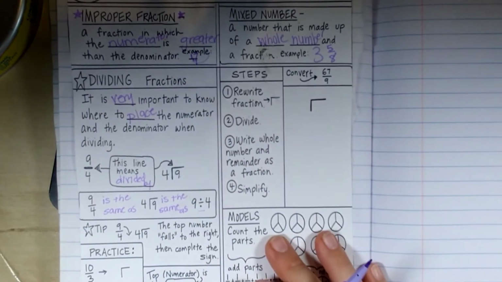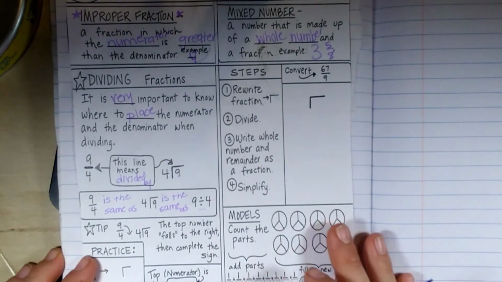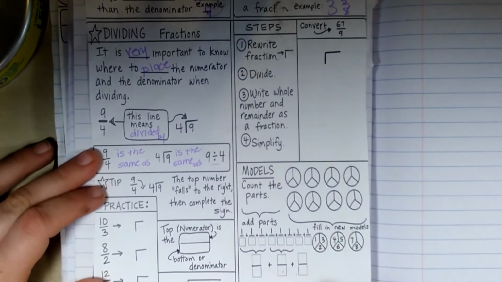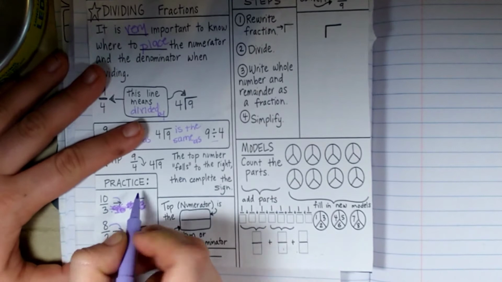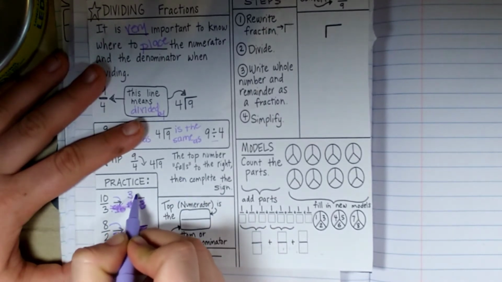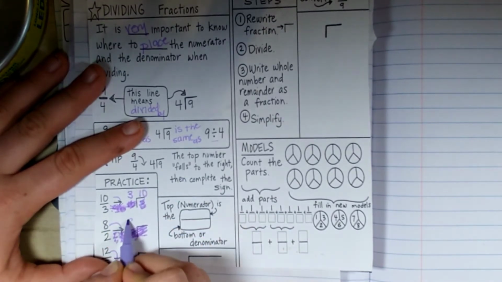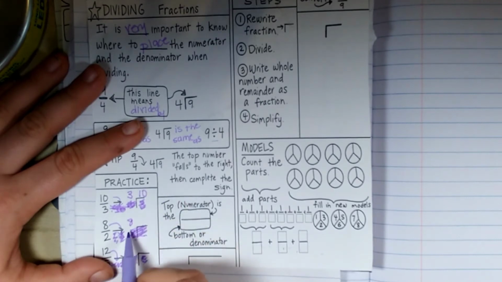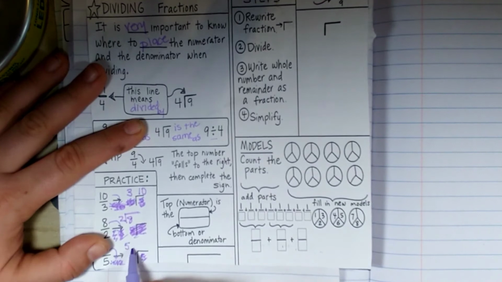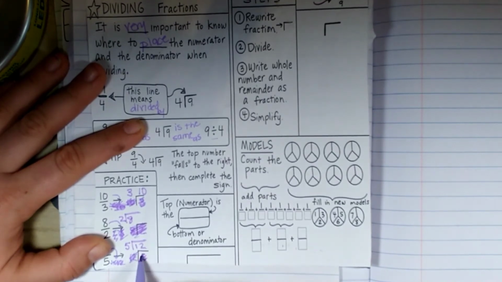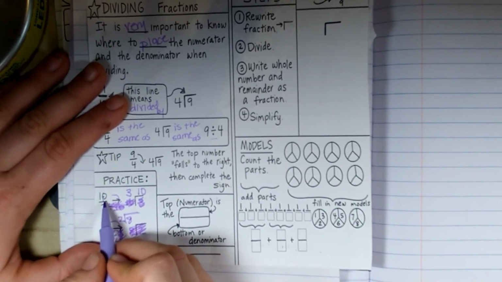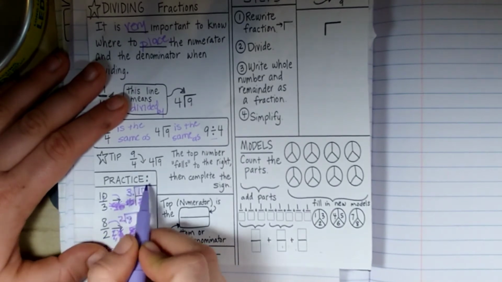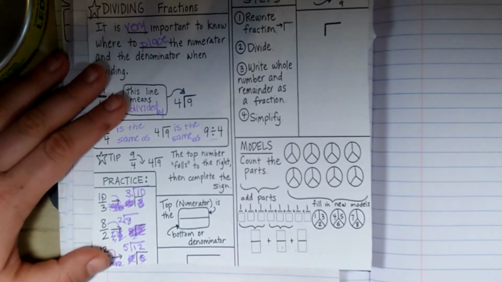So here's some practice. What that means is, all right, so if I would be writing this, I would write it 3 divided by 10. 2 into 8. 5 into 12. That's how I'd write it. 3 into 10, or 10 divided by 3. Okay?